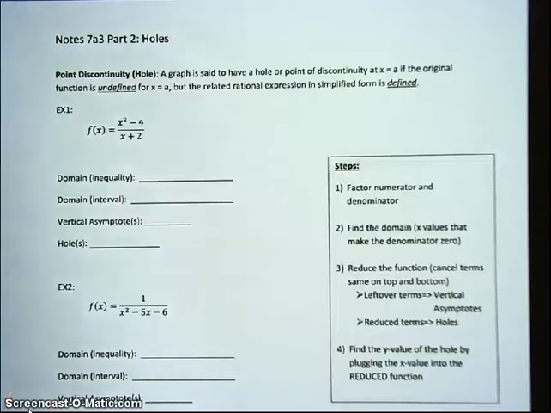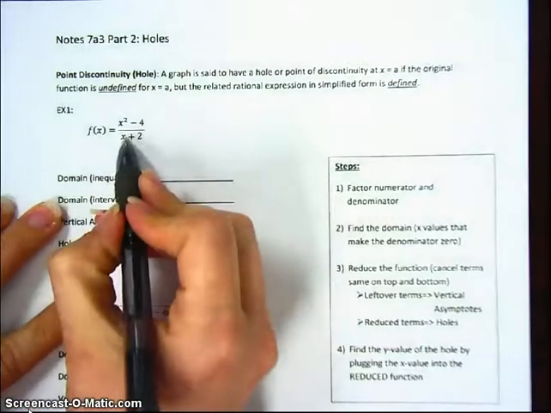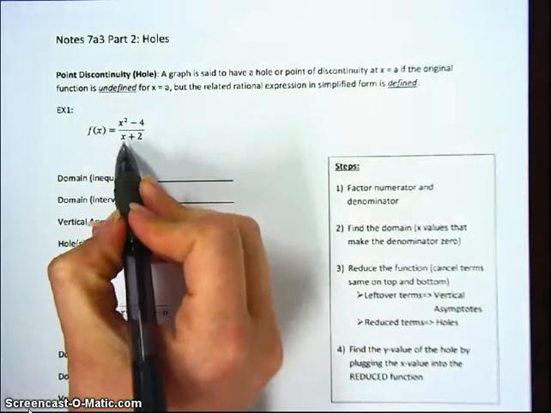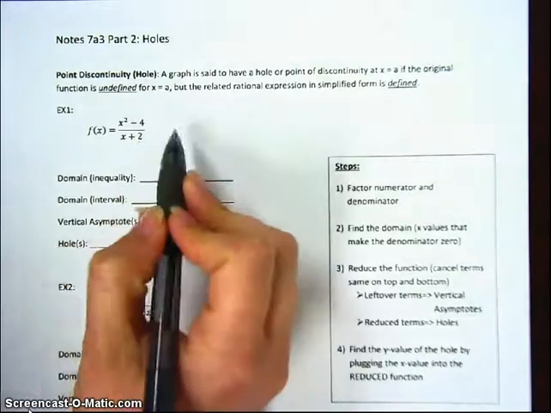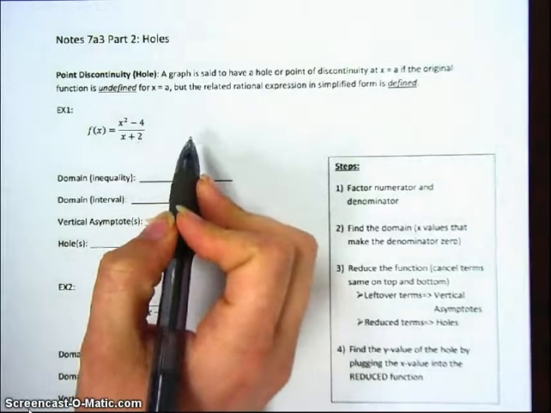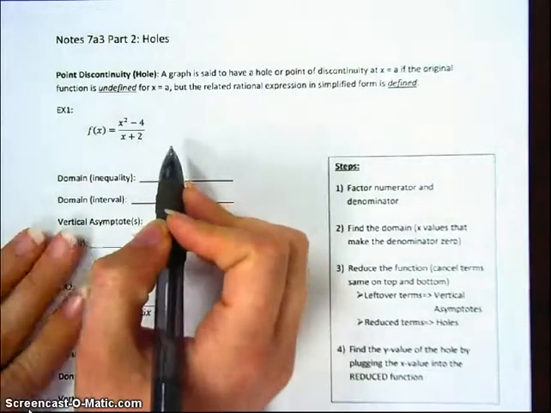Okay, today we're adding to our rational function point discontinuities, which are holes in our graph. A graph is said to have a hole or a point of discontinuity at x equals a if the original function is undefined for x equals a, but the related rational expression in simplified form is defined. So that means in my original function, whatever x value we're looking at makes it undefined. But if I were to simplify this rational function, it would then be defined. Because of that, that makes it a hole versus a vertical asymptote.